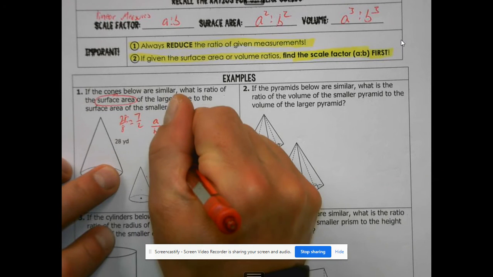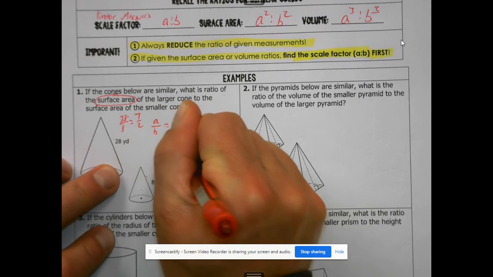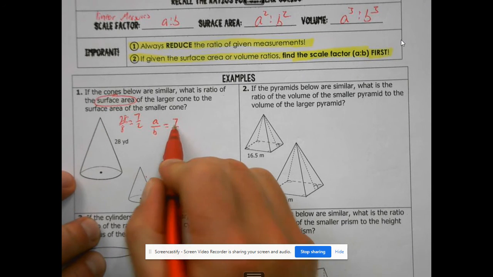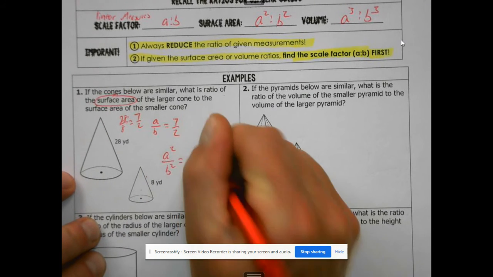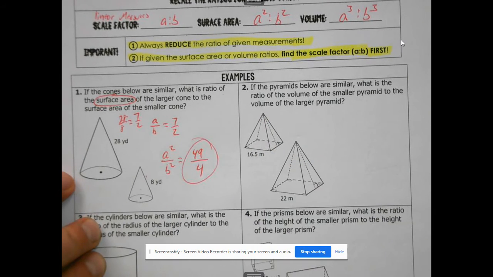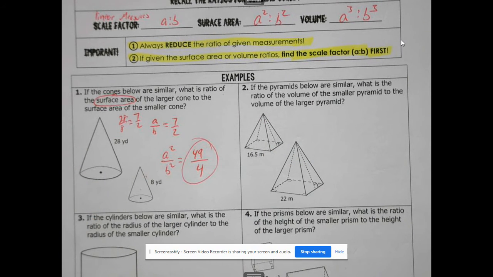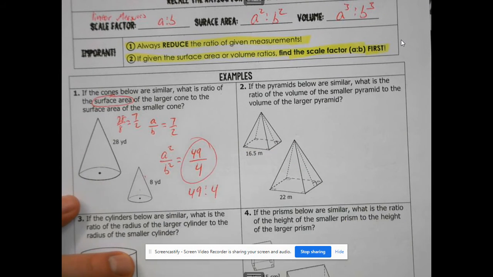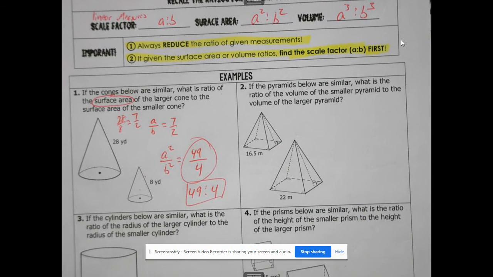I'm looking for A squared over B squared, right? I want surface area. 7 squared is 49. 2 squared is 4. There you go, there's your answer. 49 to 4. You can also write it as 49 over 4. Both work. Doesn't matter. It means the same exact thing.